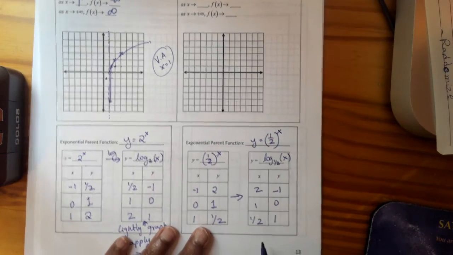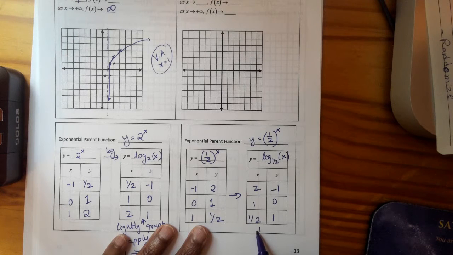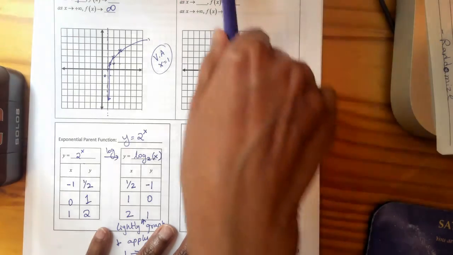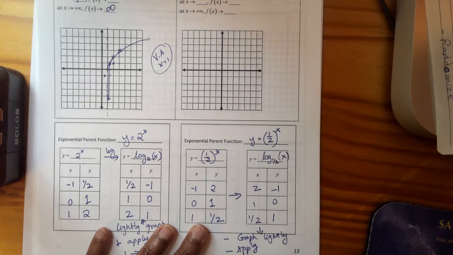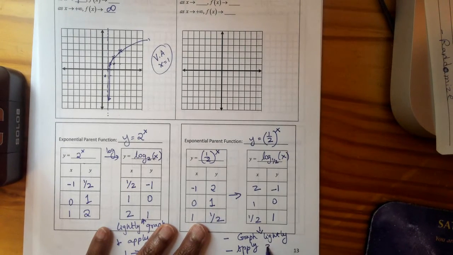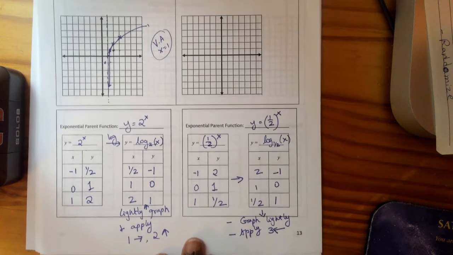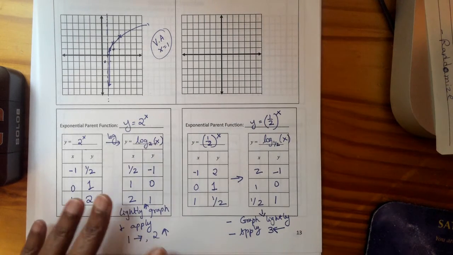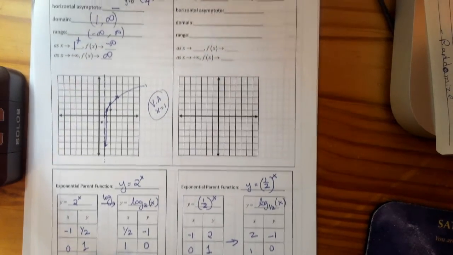Okay, but before we graph it, let's go ahead and see what we are exactly doing. Because we are basically going to graph lightly, because that's not your final points, and then apply the transformations. What are the transformations taking place? Go back and look at your equation there. The only transformation taking place is x plus 3. That means you are moving 3 to the left and there's no up or down. That's the only thing that you will be doing when you're doing this. Okay, so let's go ahead and graph this and then apply this.